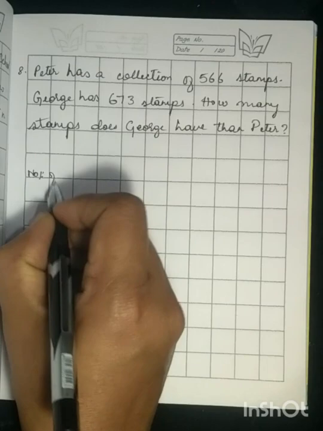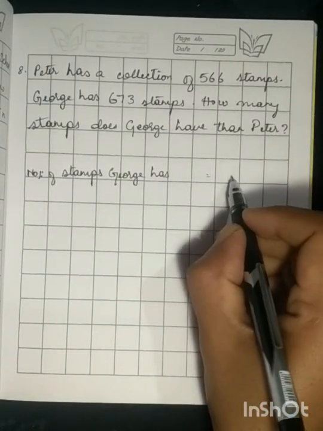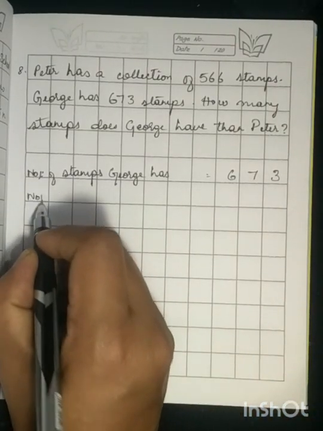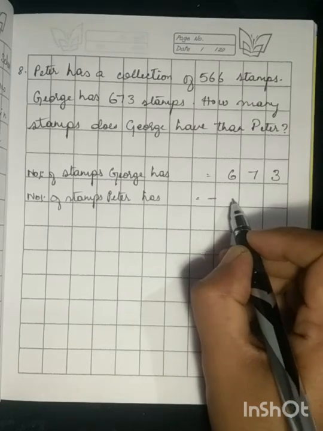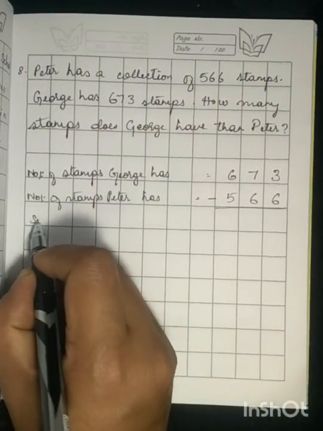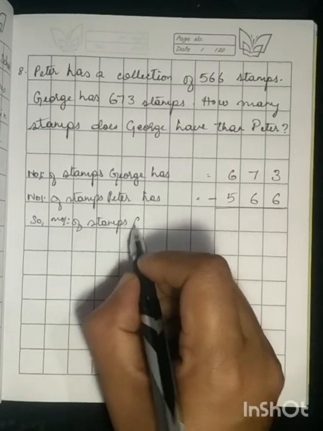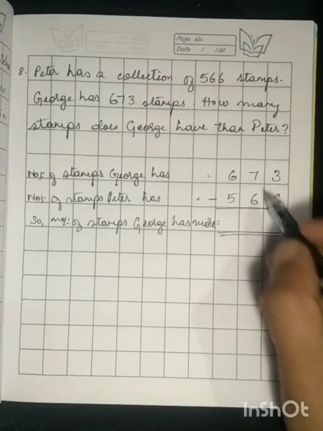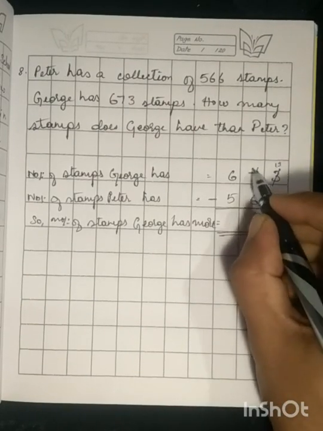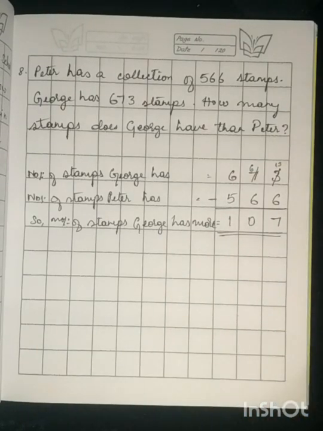So number of stamps George has is equal to how much? 673. The next one is of Peter. Number of stamps Peter has is equal to minus 566. So we have to find out number of stamps George has more is equal to how much? Sorry, 3 minus 6 cannot. So we borrow 1. This becomes 13 and this 6. 13 minus 6 is 7. 6 minus 6 is 0. 6 minus 5 is 1. So George has 107 stamps more than Peter.